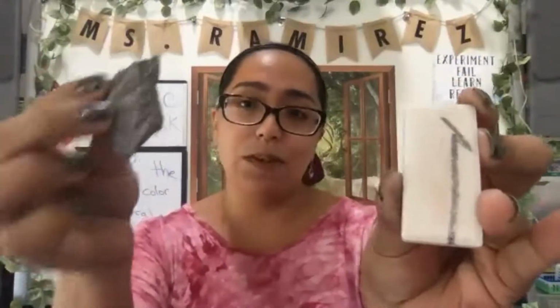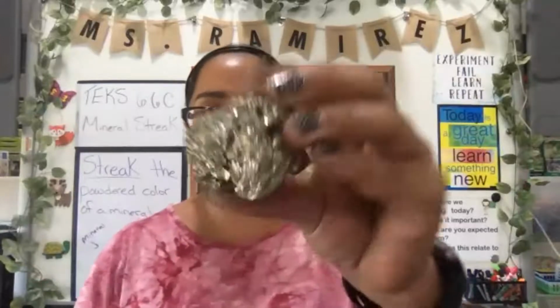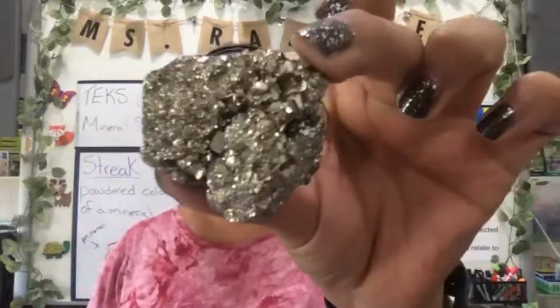So here I go. And it almost feels like a smooth chalk. You can see it has a rather dark streak, almost like a grayish black color. So this is the streak, the powdered color form of the mineral graphite. Now, in this case, the streak color happens to be the same color as the mineral itself, but that's not always the case. So we're going to try another mineral, and hopefully you guys remember the name of this one. You saw a bigger version earlier.